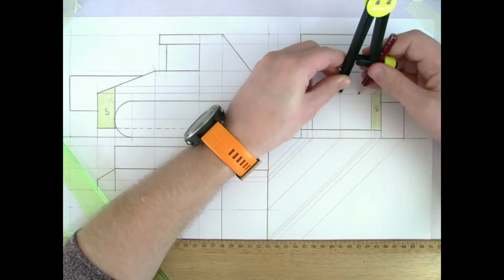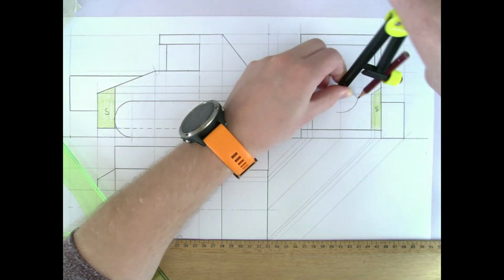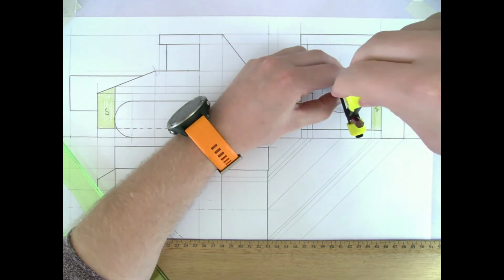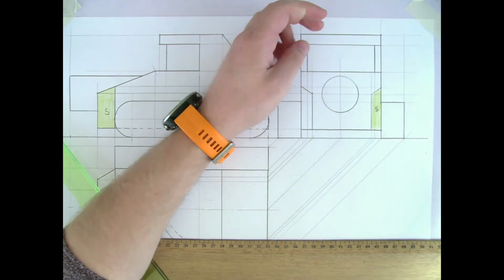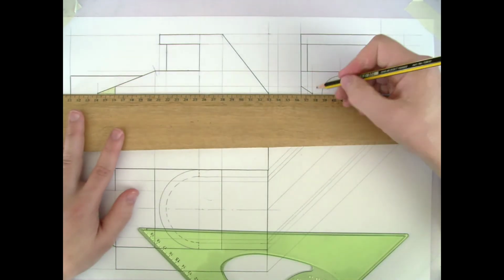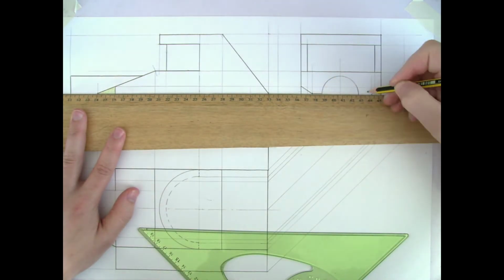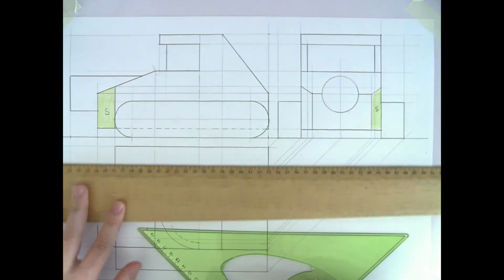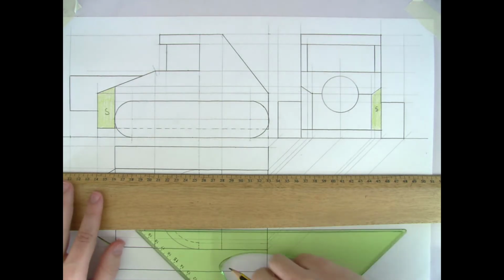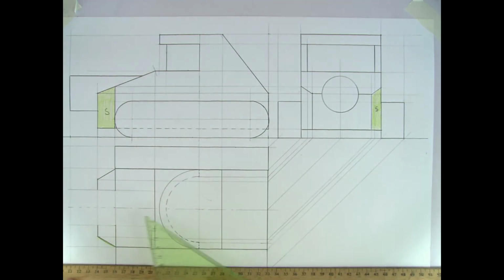Set the compass to the 20 from here. It just appears as a circle in the end view. So we can darken in a few bits and pieces now that are around this also, so our line is going to come across as far as that. And that completes the end view.